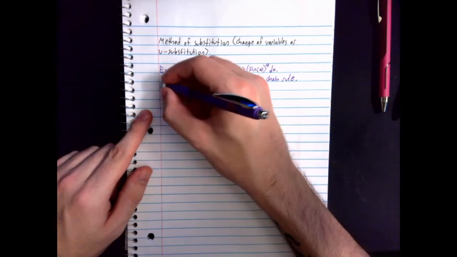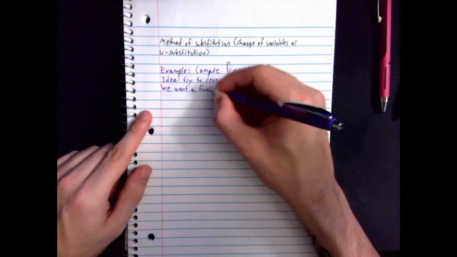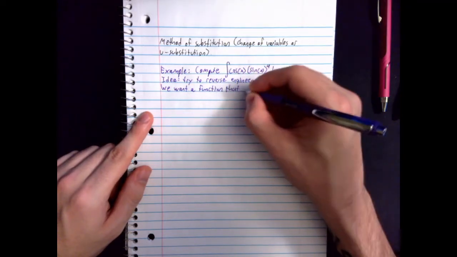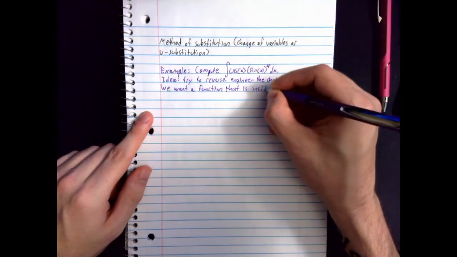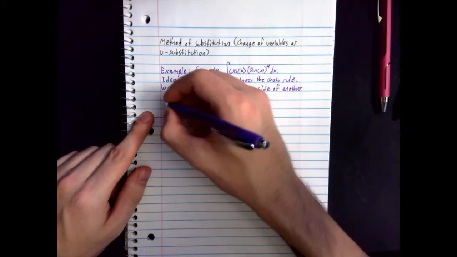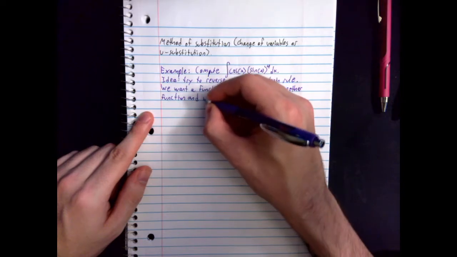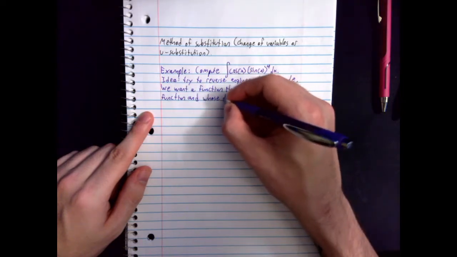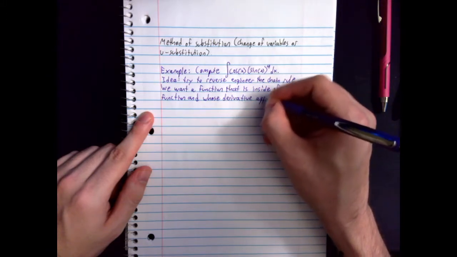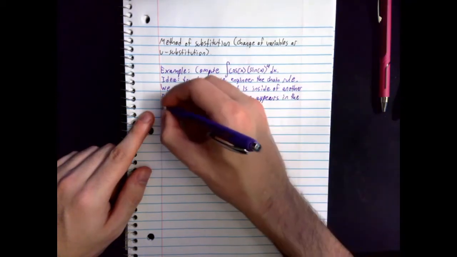So we want a function that is inside of another function and whose derivative appears in the integrand.